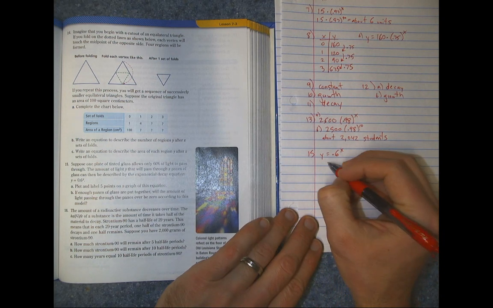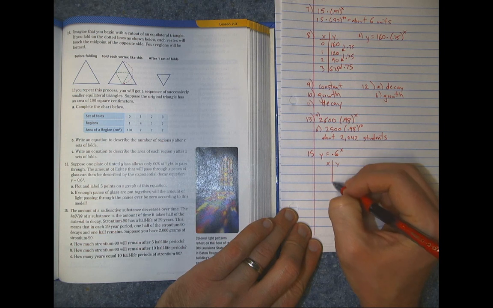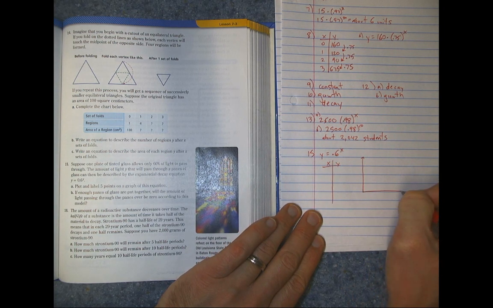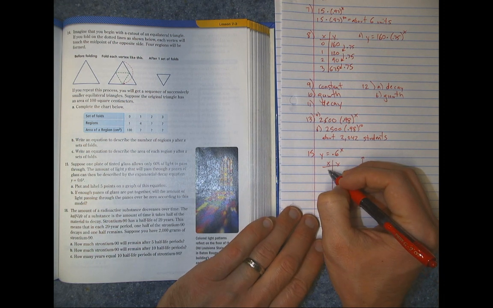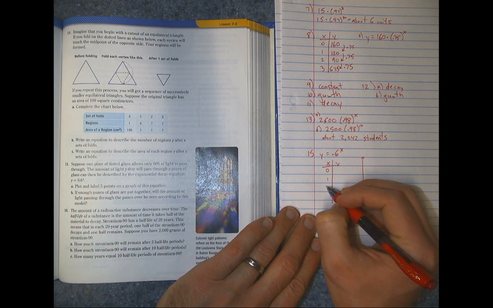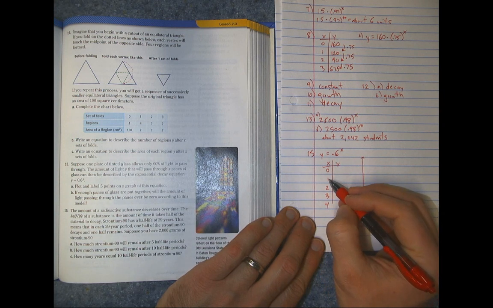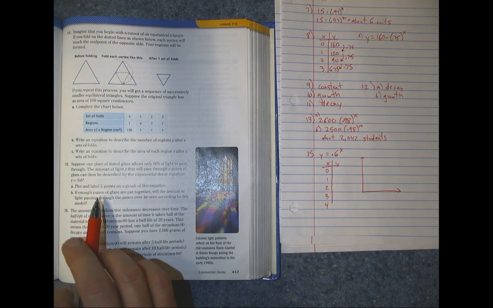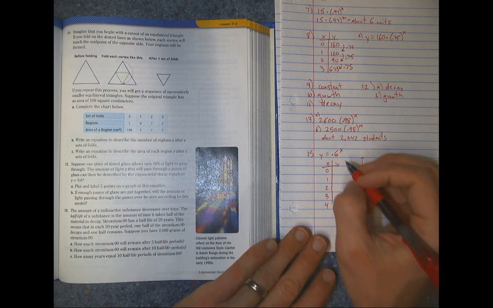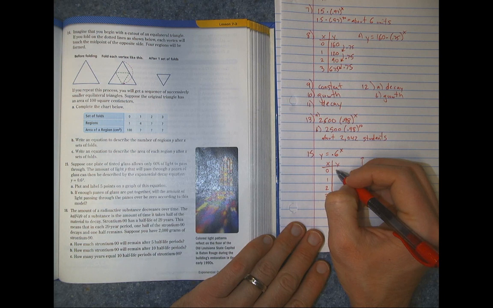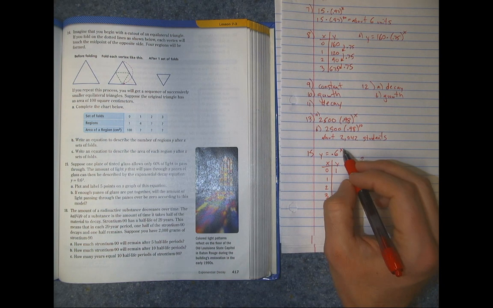So first of all, I'm going to make a quick XY chart, and then I will graph it. So I'm going to do 0 panes, 1 pane, 2 panes, 3, 4, because that's going to give me 5 points. I don't have to go to 5, it just says 5 points. So if I put 0 in here, got to be careful. If I put 0 in here, that is 1. Anything raised to the 0 is 1.